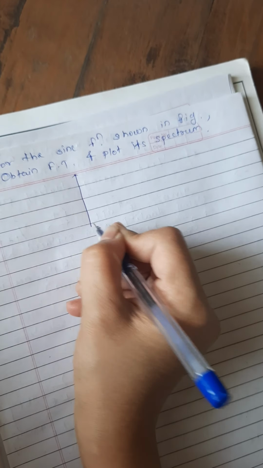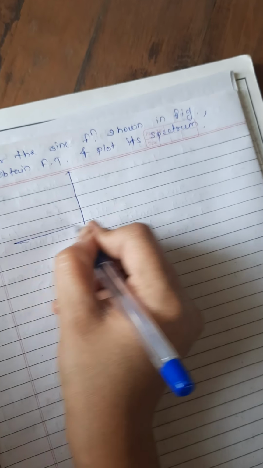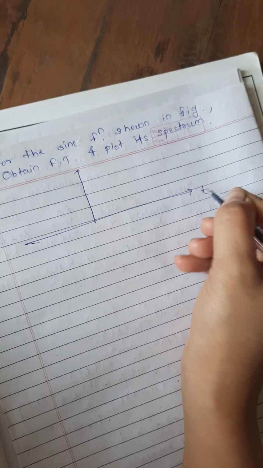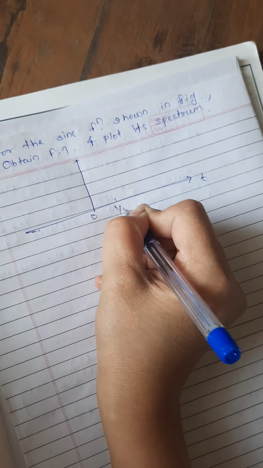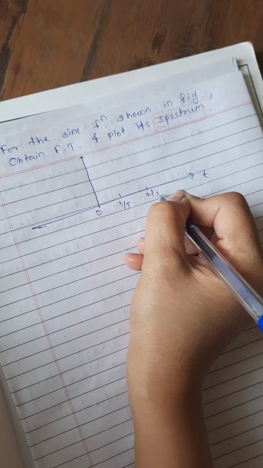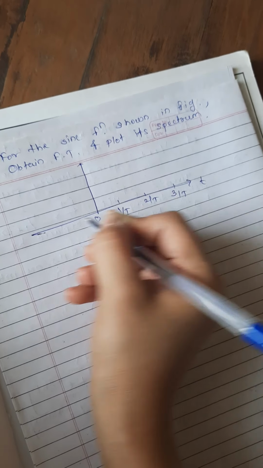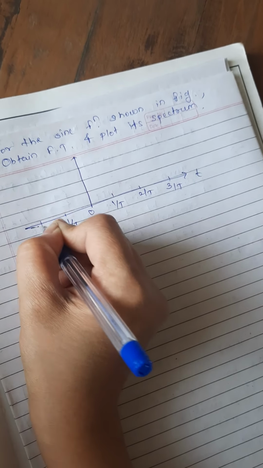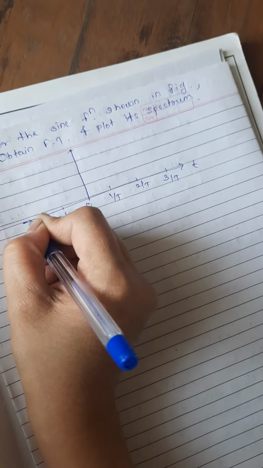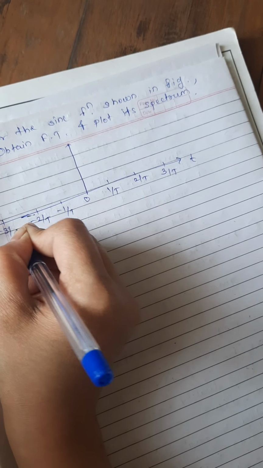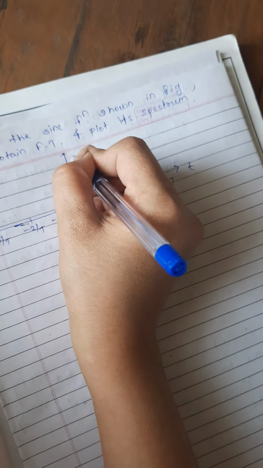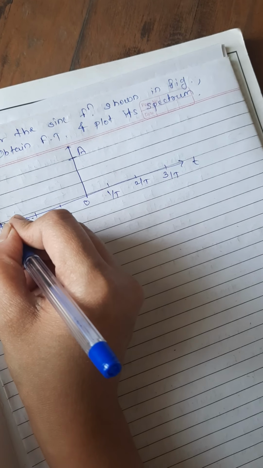This diagram is given, with marks at 0, 1 by T, 2 by T and 3 by T, and A is the amplitude.